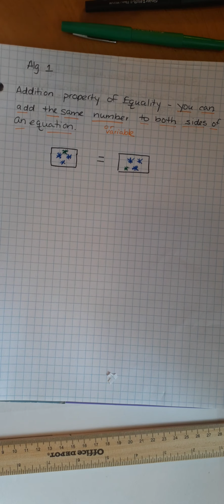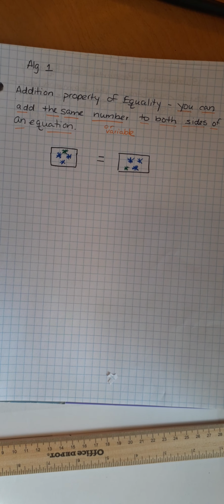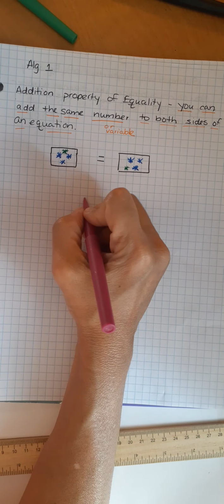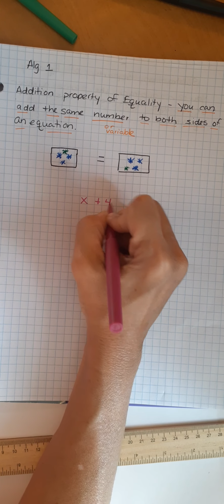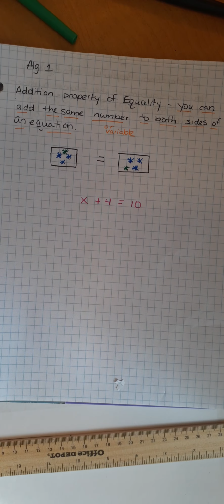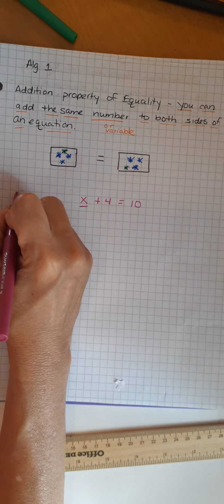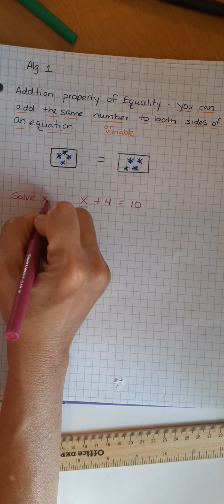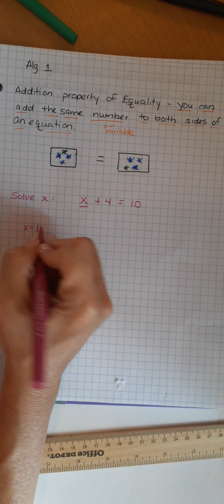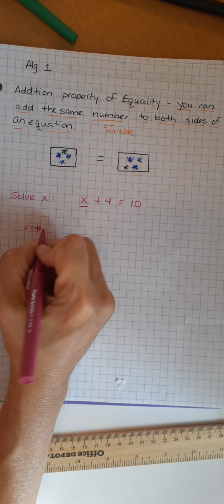So how does this function in math? Well, let me give you an idea. Let's say I have this problem: x plus 4 equals 10. Now, in order to solve for x, when it says solve for a variable, I know at the end it should say x equals a certain number, right?